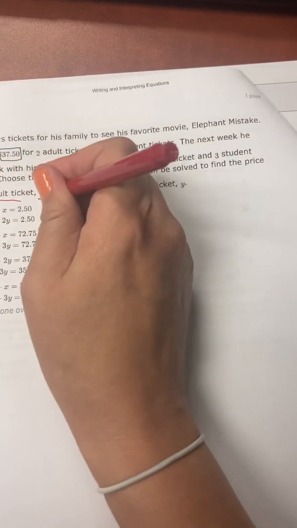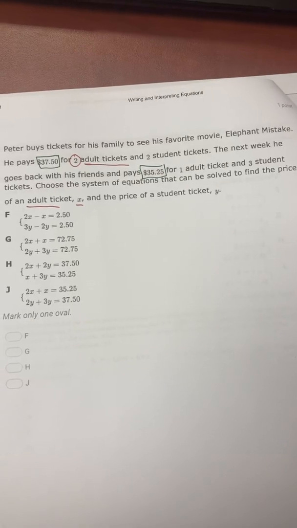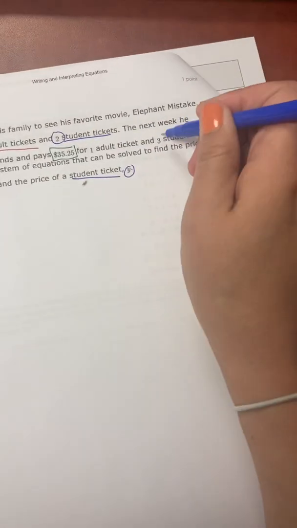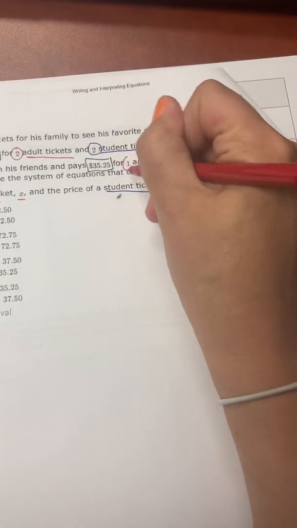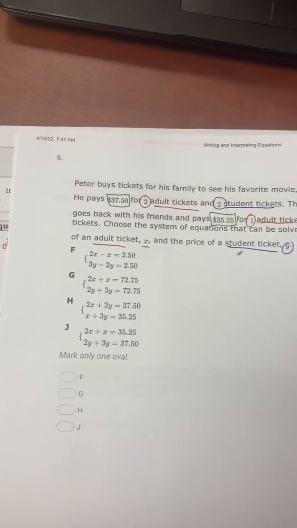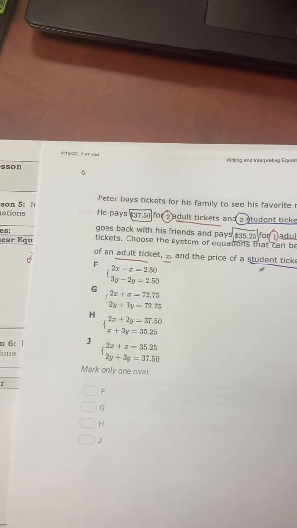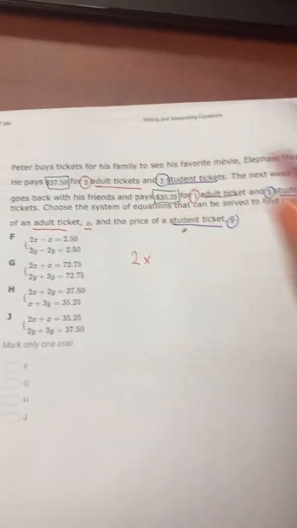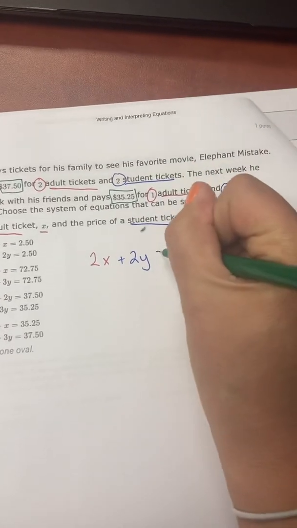Adult tickets are x, and student tickets are y. So I'm going to have 2 equations, in the format ax plus by equals c, meaning we're going to have the same type of total twice. I should have 2 adults, so 2x, plus 2 students, and that's going to equal a total of $37.50.